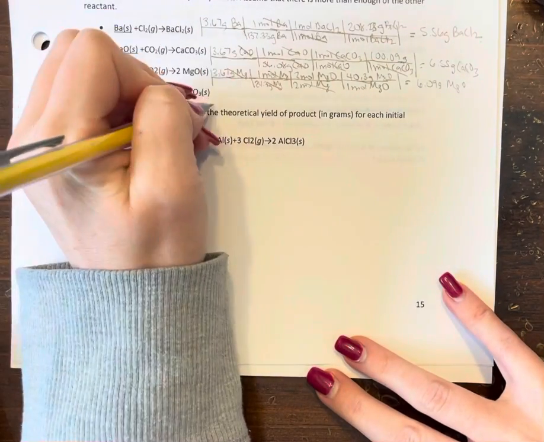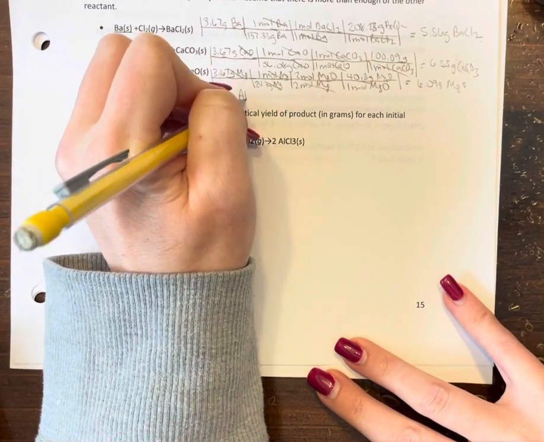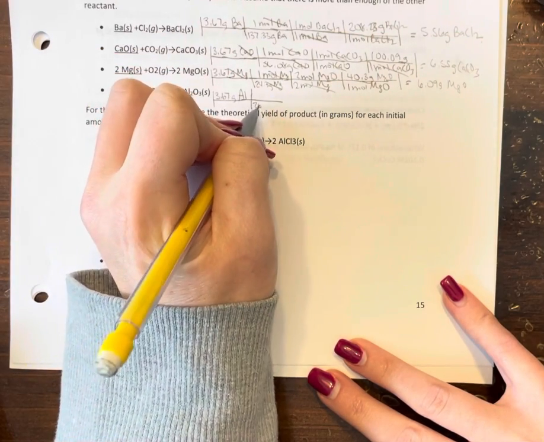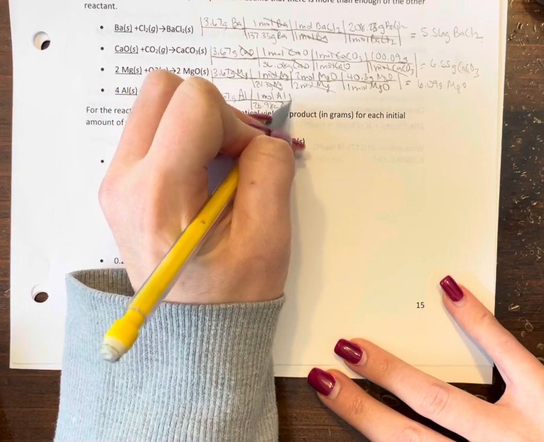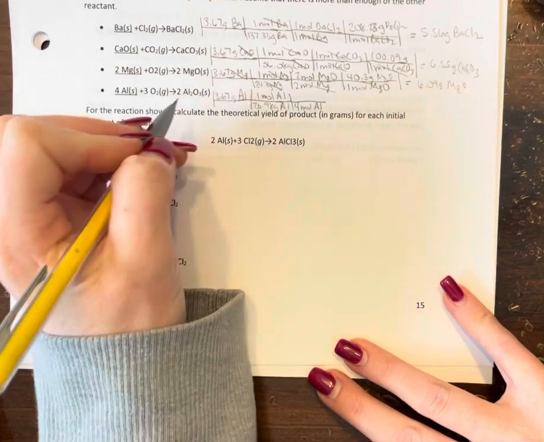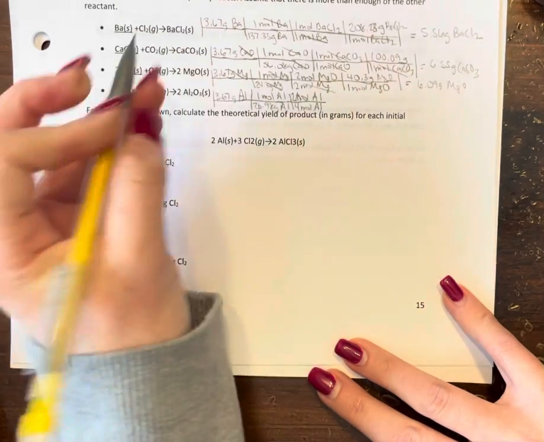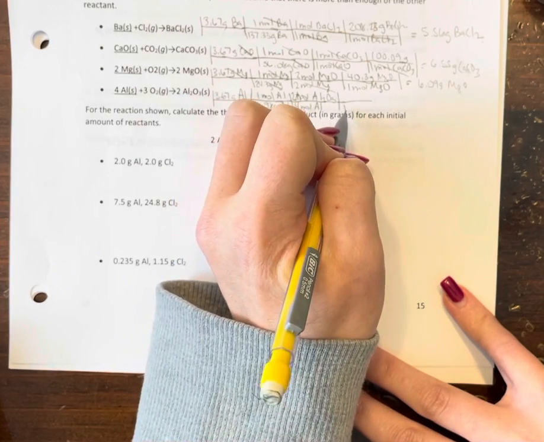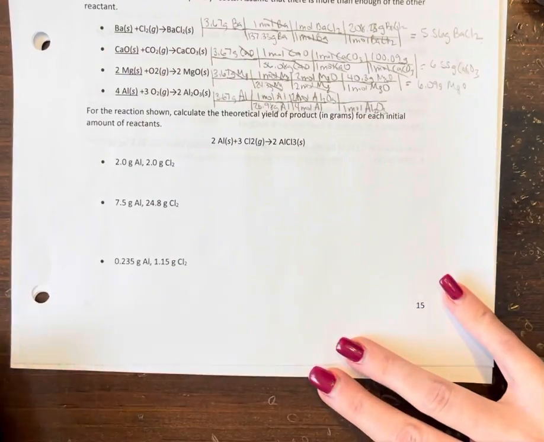Last one of these. 3.67 grams. In this case, our reactant is aluminum. On the periodic table, 26.98 grams gives us 1 mole. Here, 4 moles of aluminum gives us 2 moles of aluminum oxide. And now we need aluminum oxide's molar mass.